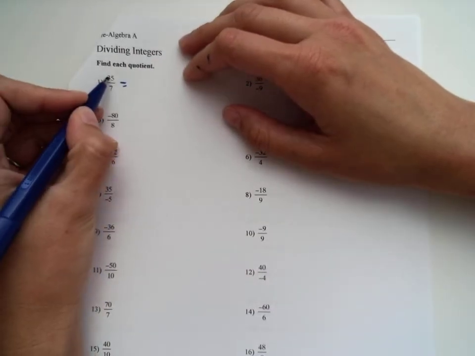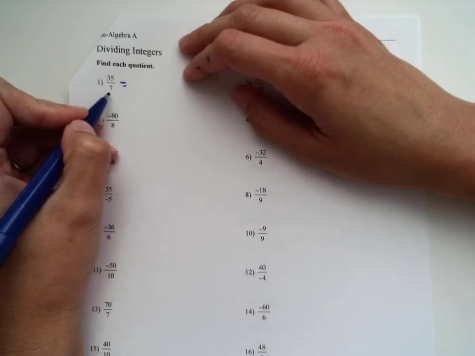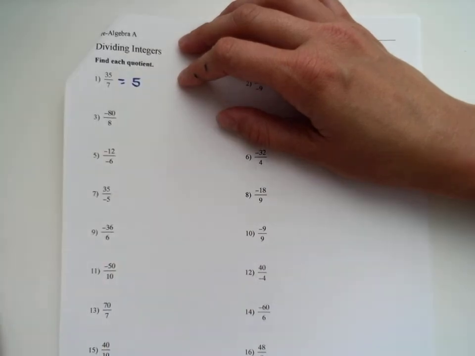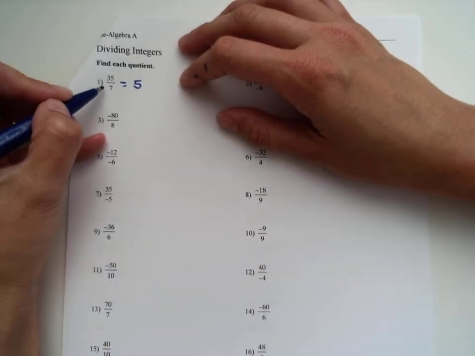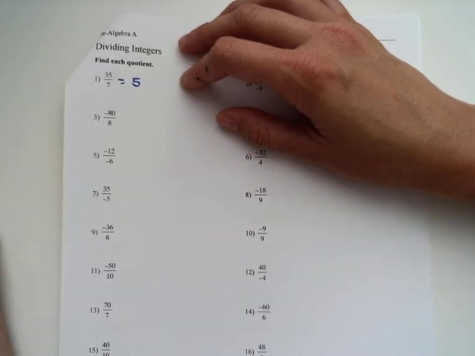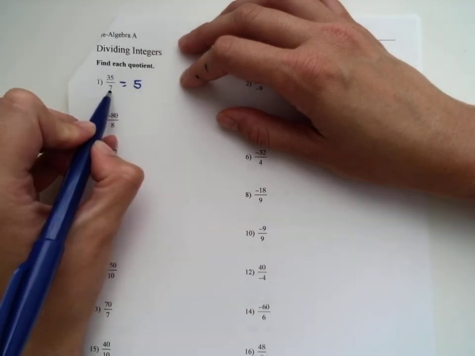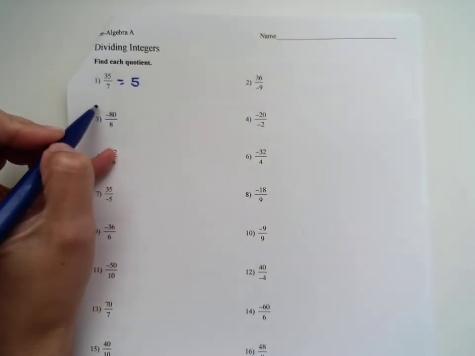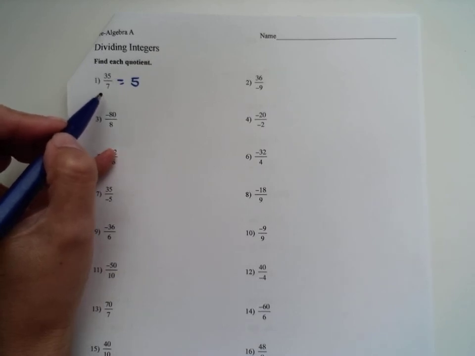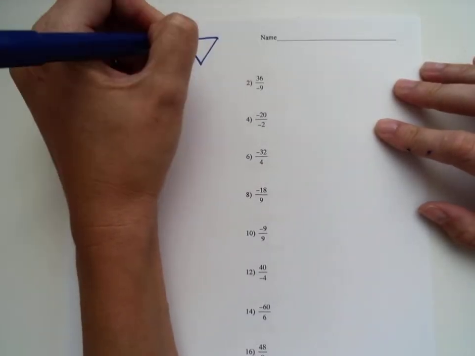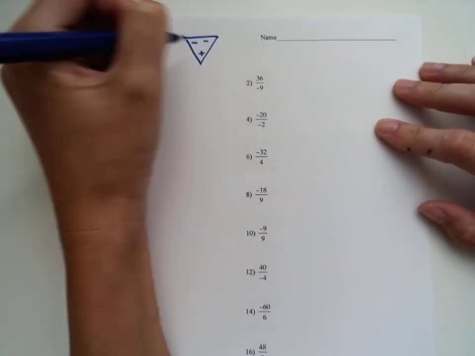So if I have 35 cookies and I divide them by 7 people, how many cookies will each person have? Well, 7 times what is 35? That's 5. And I have a positive divided by a positive. The signs are the same, which means my answer is going to be positive. Then, just to be sure, we'll double check. So we'll multiply our answer by the denominator. 5 times 7, is that positive 35? Yes, it is. So we know we divided correctly. And again, remember, you can always use this handy little triangle.